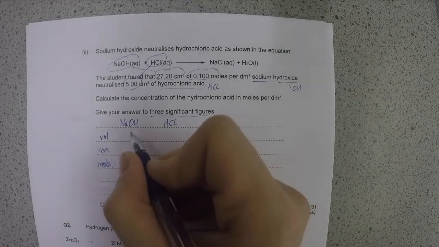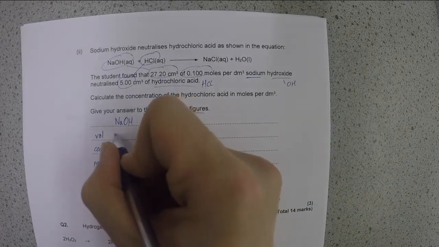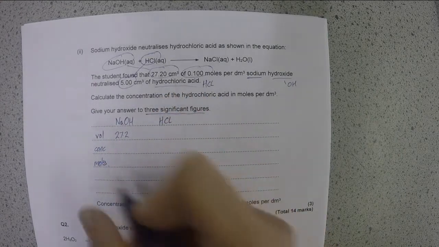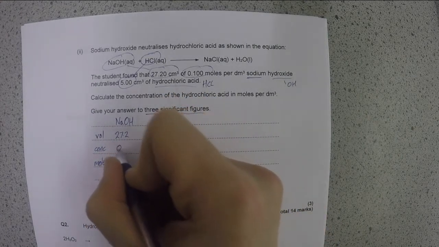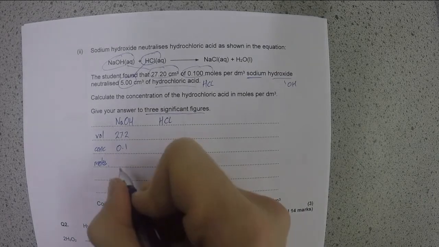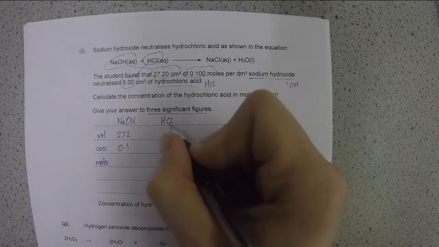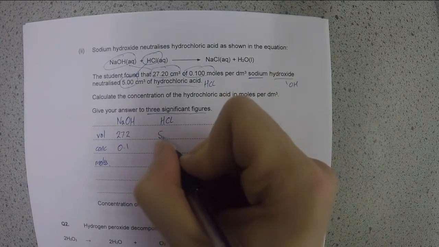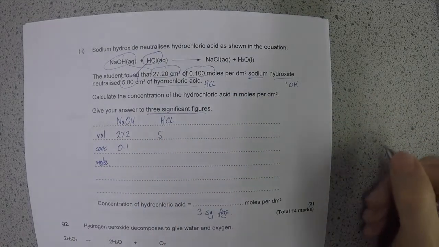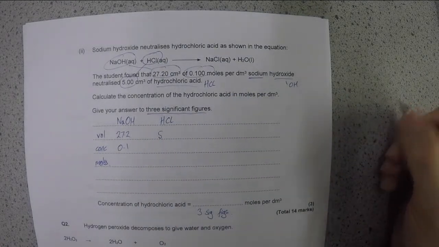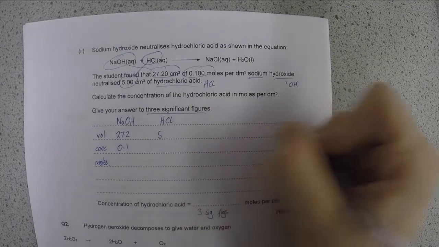NaOH, I've got the volume, so that's 27.2. Concentration is 0.1 moles. I'm going to find that out in a moment. HCl, the volume is 5. I've got to remember one of the equations.